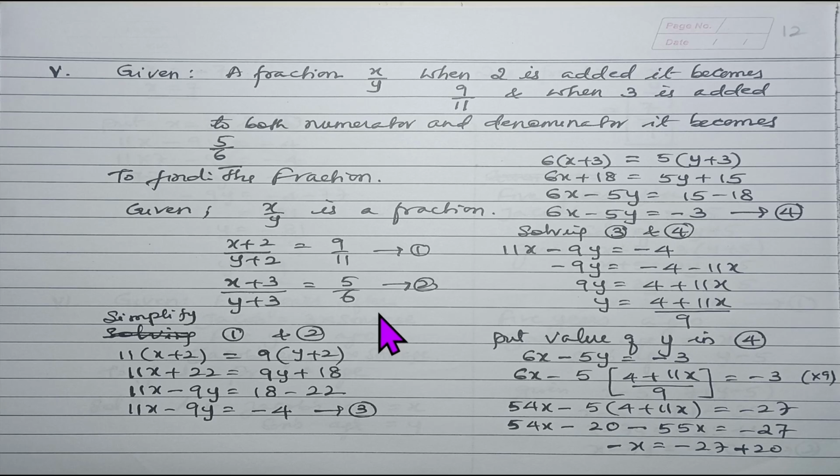So for that, we will have to simplify both the equations, that is 1 and 2. Let us simplify them first. We can go for cross multiplication. So we have 11 into x plus 2 equal to 9 into y plus 2. So 11x plus 22 equals 9y plus 18, 11x minus 9y equals 18 minus 22, bringing it here. Then we get 11x minus 9y equal to minus 4. So that is equation number 3. Equation 3 is nothing but equation 1 in a simplified form.